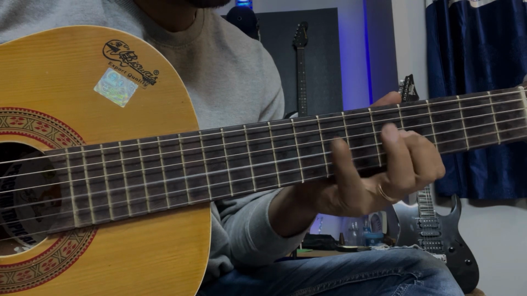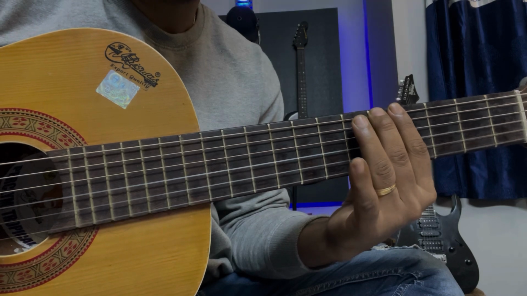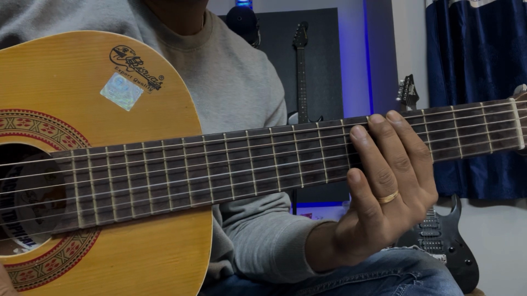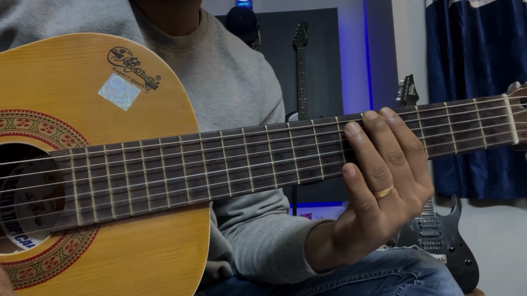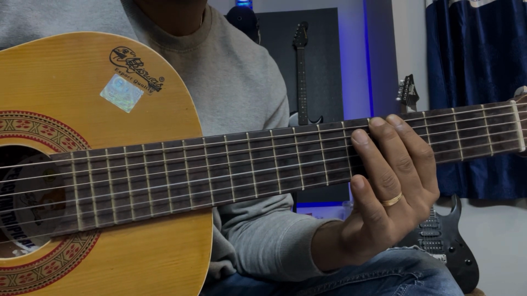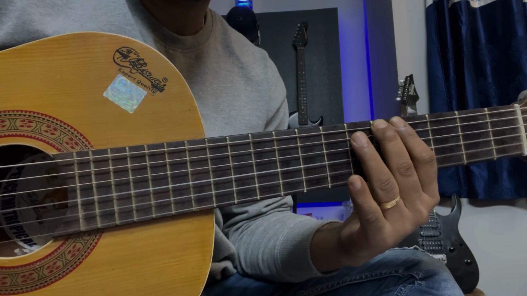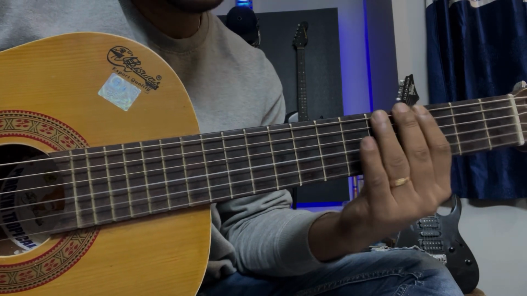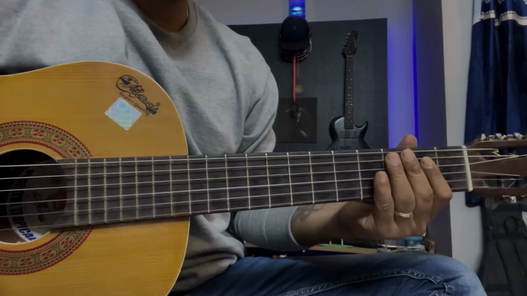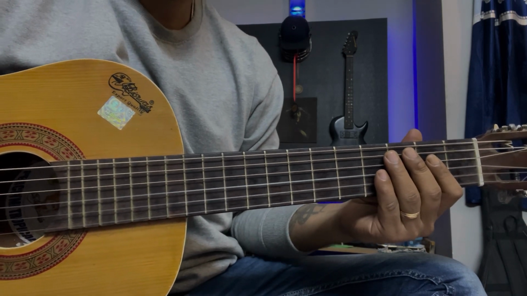Like this, we can transpose these shapes that we have learned by 1 or 2 frets and get an entirely new scale. In this way, you can get all the scales. You write down a scale and you can transpose it 1 fret higher or 1 fret below and get the respective scales. So now we'll understand the open scale that we will practice first.